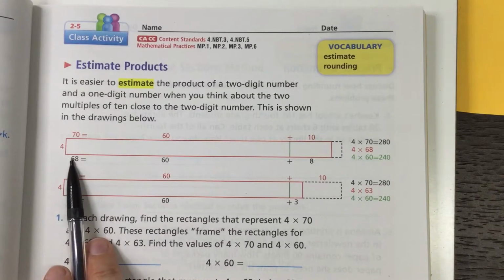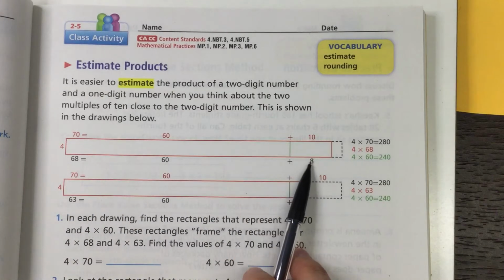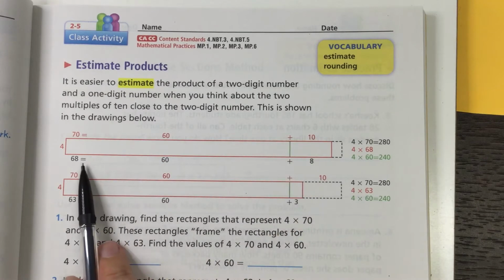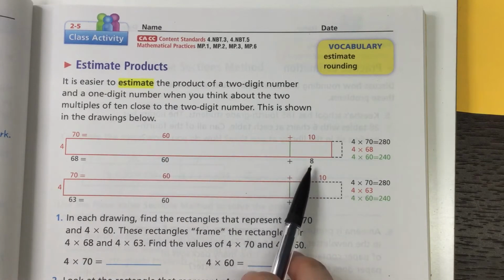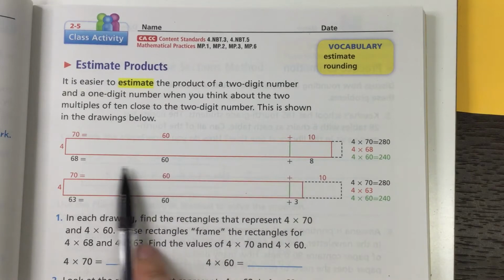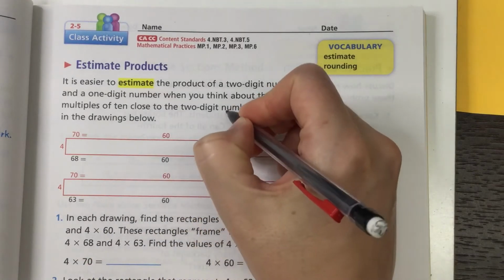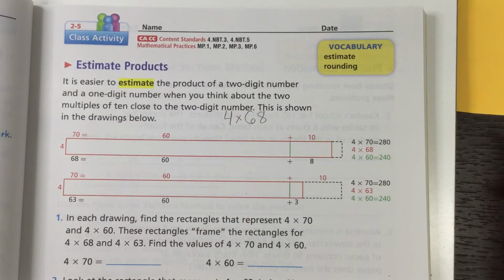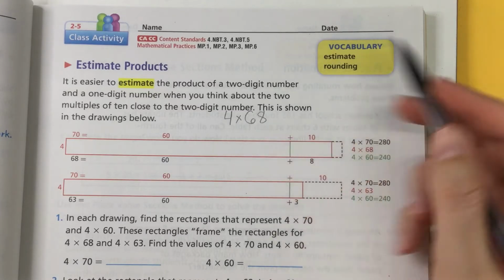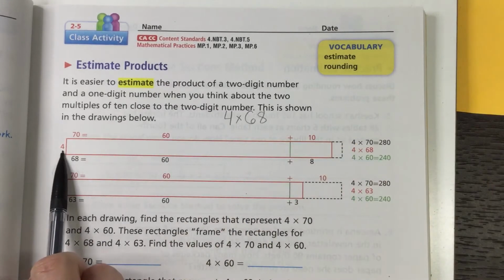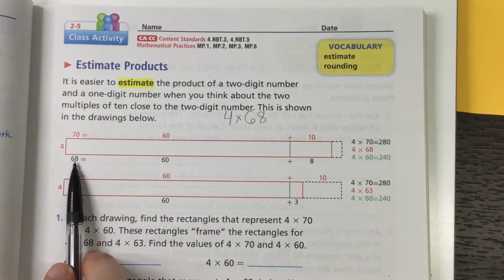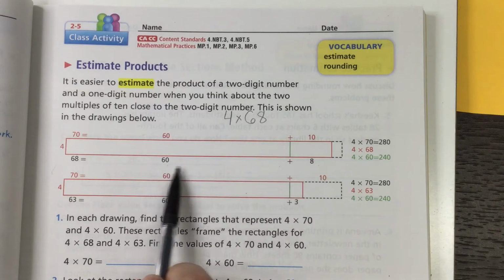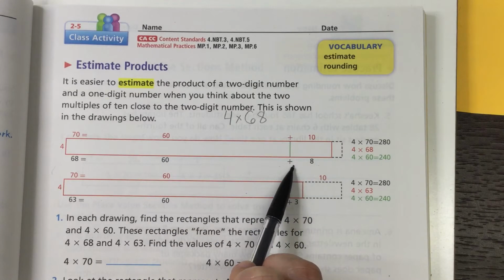So what they've done here, in red, they have the estimated numbers. So they have the rounded numbers. And then in black down here, they're showing the actual numbers. So this whole thing is showing us the problem 4 times 68. Okay, so it's just showing us that simple multiplication problem. They put the 4 over here, and then down below, they showed here's the 68. 68 equals 60 plus 8. So that's what we saw last lesson when we break apart that.